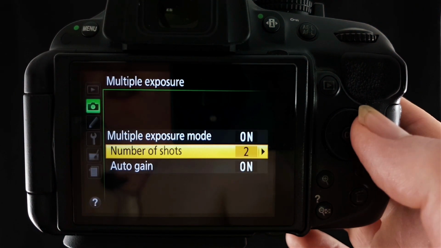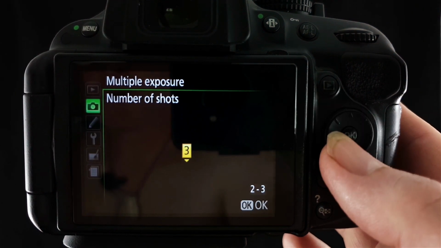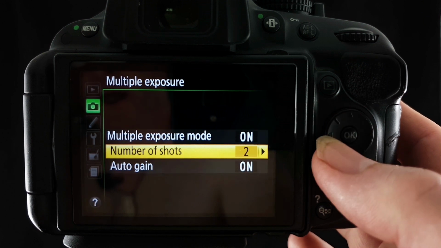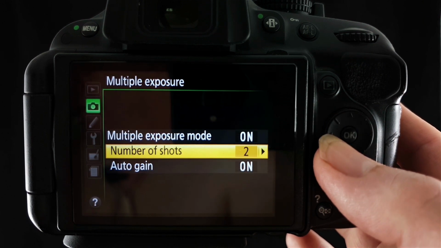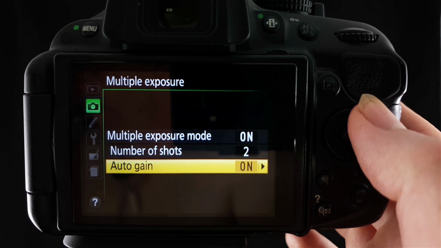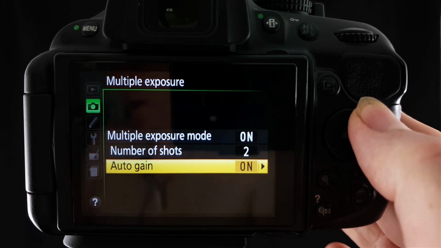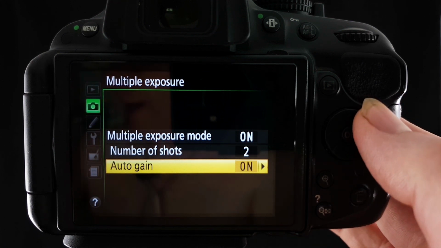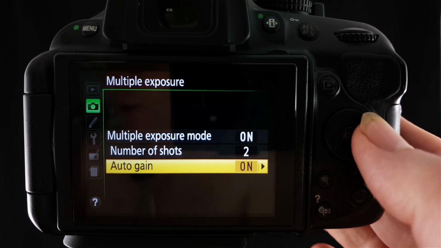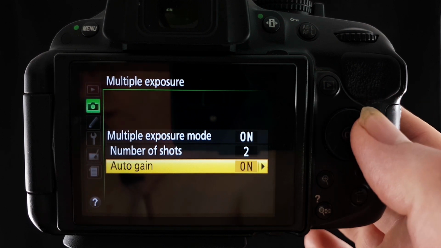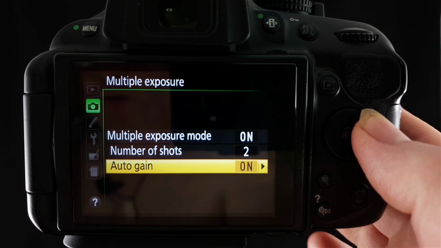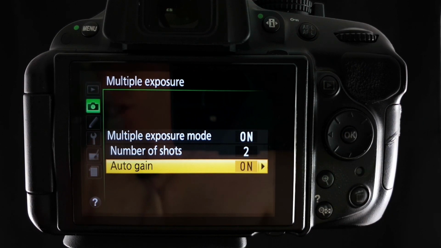So now you can choose here your number of shots between 2 or 3. Click OK to select the one that you want. Down the bottom is auto gain. This is exposure compensation for the images. So the camera will automatically adjust the exposures of each image and try to match them and avoid overexposure. Turn this off if you want to control the exposures yourself.